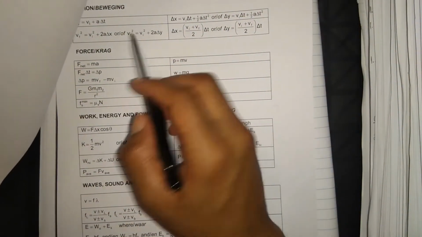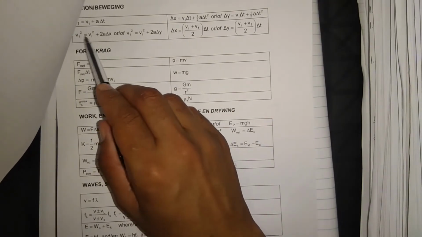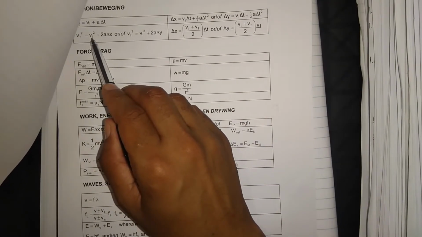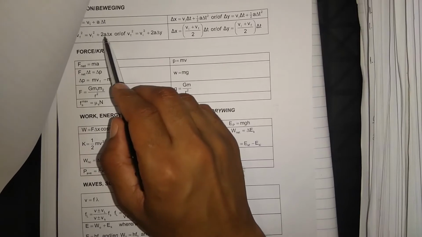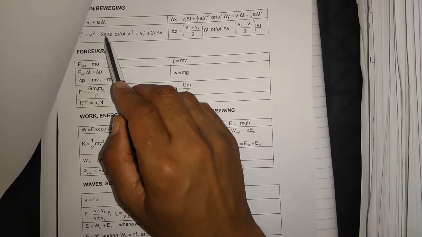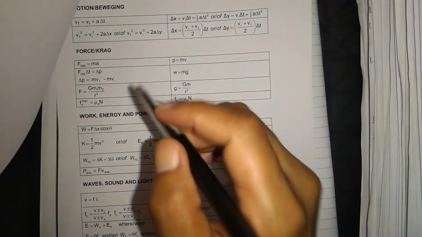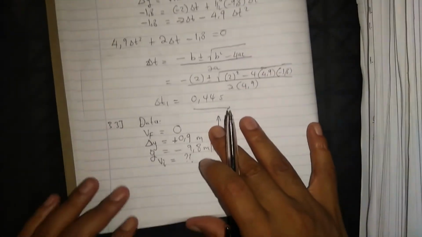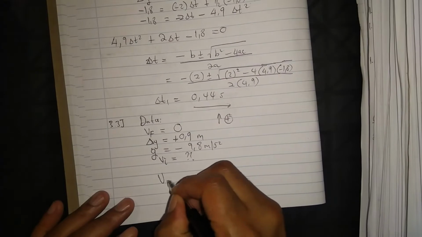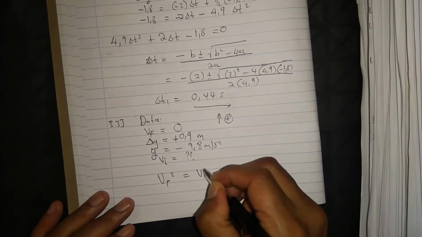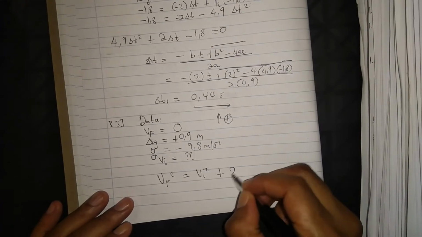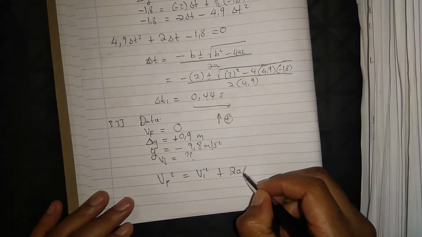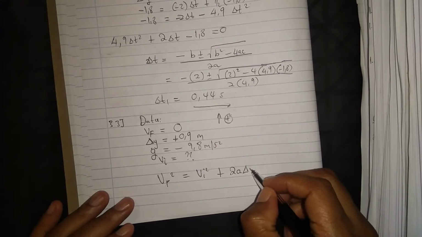Okay, do I have a final velocity? Yes. Initial, no, that's what I'm looking for. How about acceleration? Yes. So we can use that one. So use this formula: v final squared is equal to v initial squared plus 2a delta y.